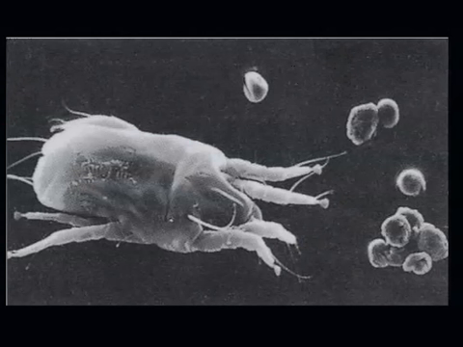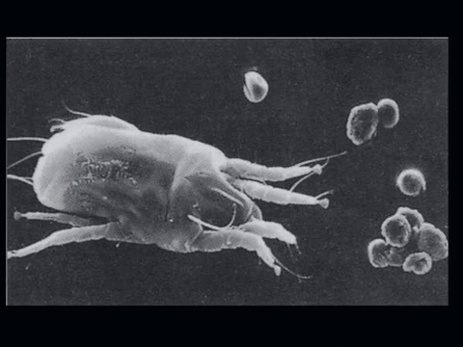A very common allergen. You know what they are? Dust mites. Yes, dust mites. I don't care how clean you are, you have them. They live in your bed, they eat shed skin, and typically, it's lunchtime now, the allergen is fecal matter from the dust mites. It's a very common allergen.